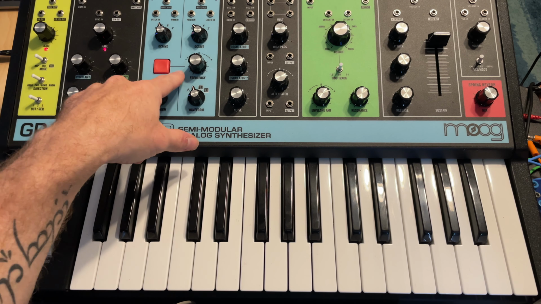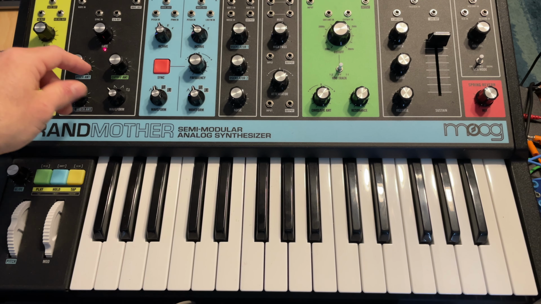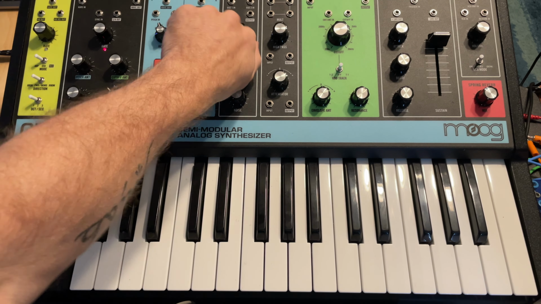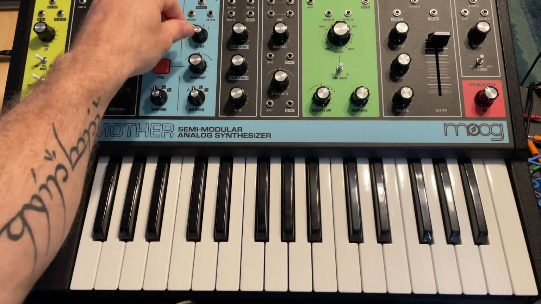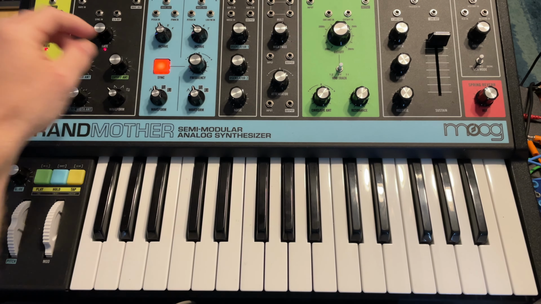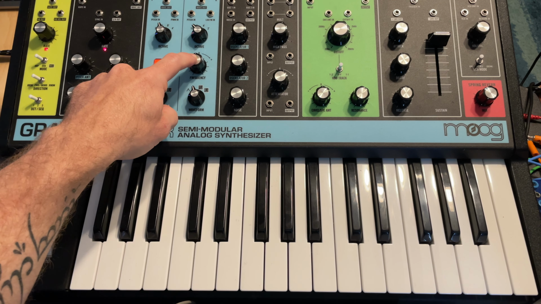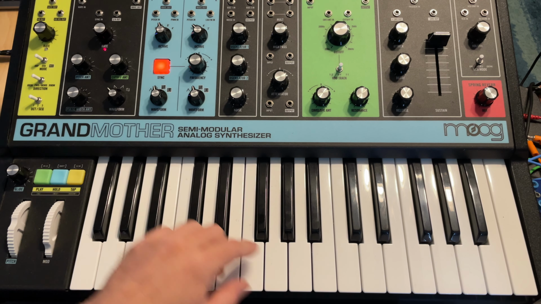So what this does, for all intents and purposes, is add harmonics. So if we turn up oscillator 1, right, if we put this in hard sync mode, the amount of detuning you do to oscillator 2 is going to change the harmonic content.